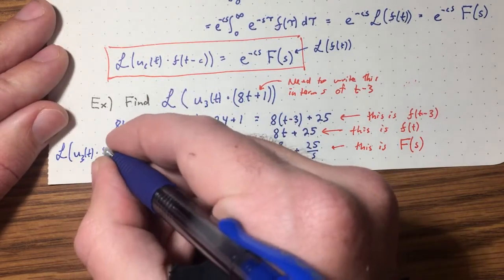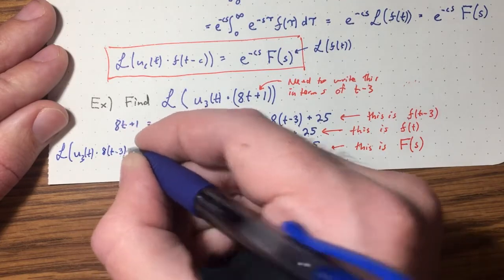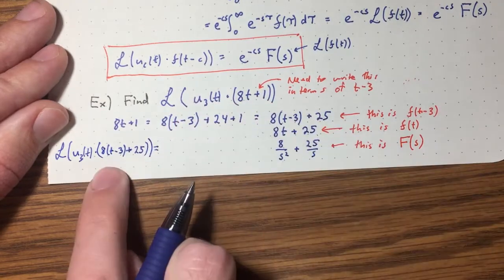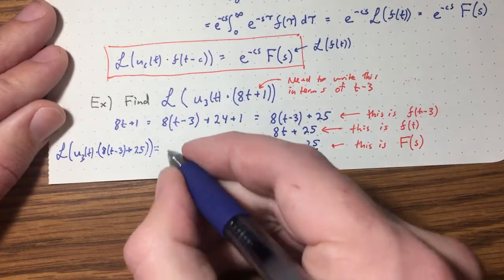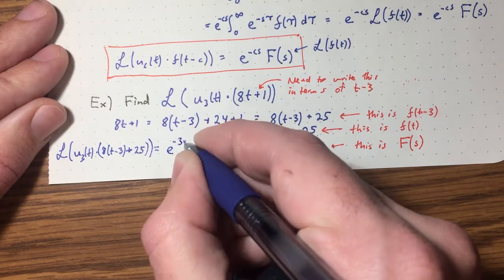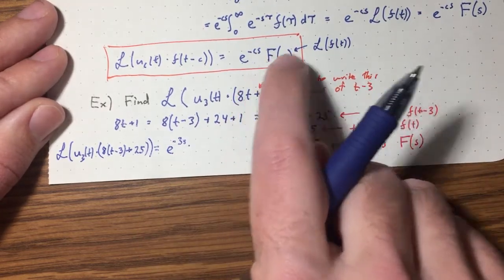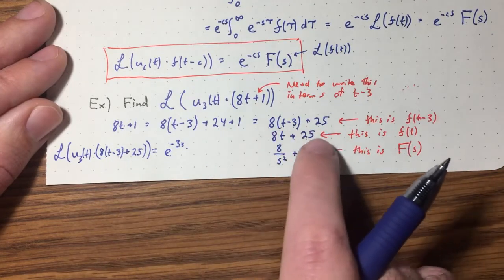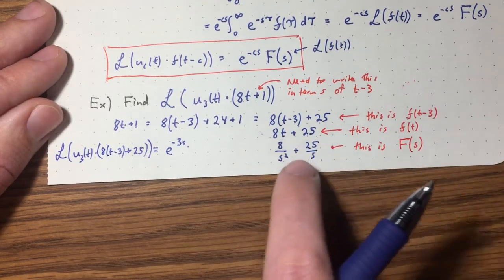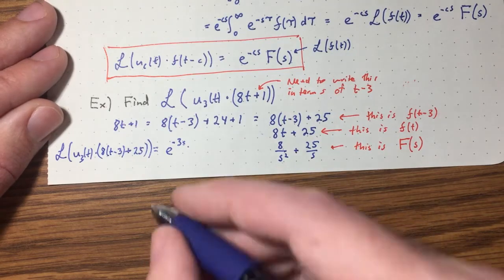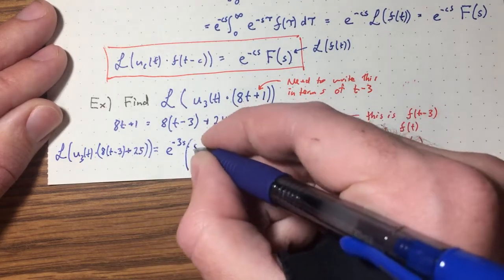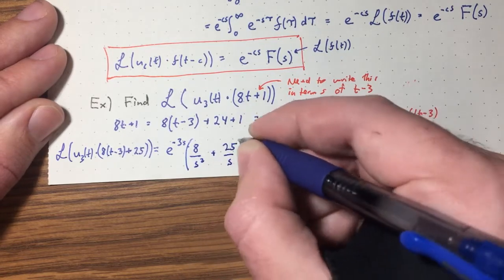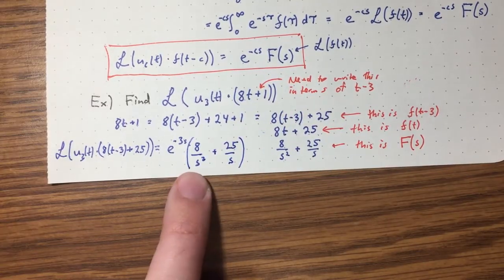So I have times 8 times t minus 3 plus 25, okay. That Laplace transform is e to the minus cs, so that's e to the minus 3s, times capital F of s, meaning the Laplace transform of f of t. So now I need to replace the t minus 3 with t, then take the Laplace transform of that like I did over here, and so it's actually going to look like this. Okay. So that's my Laplace transform right there.